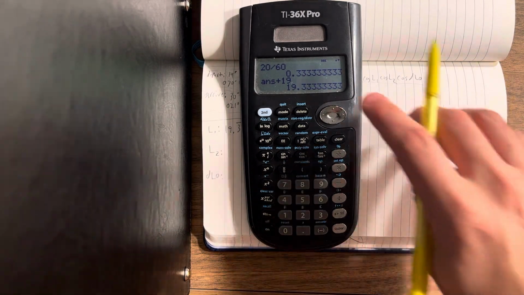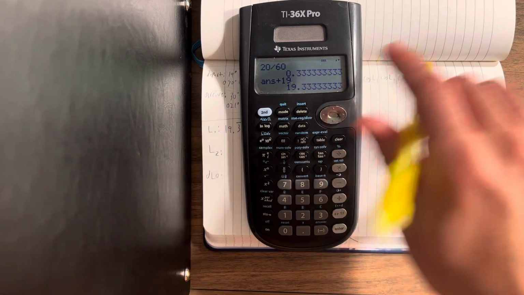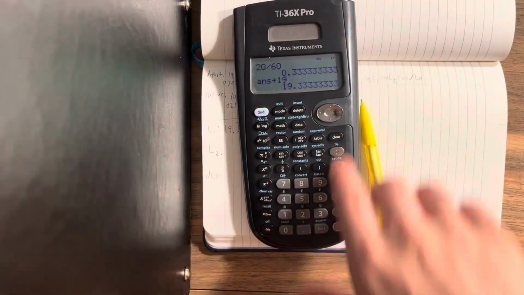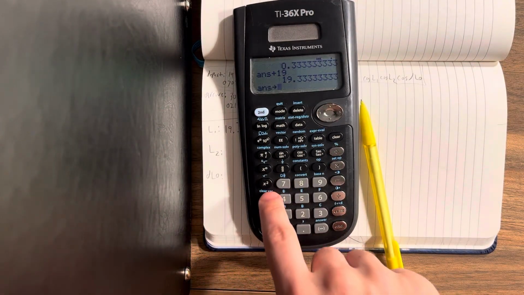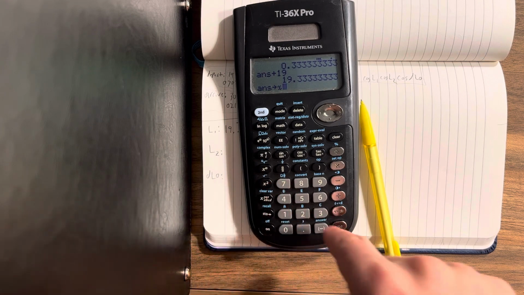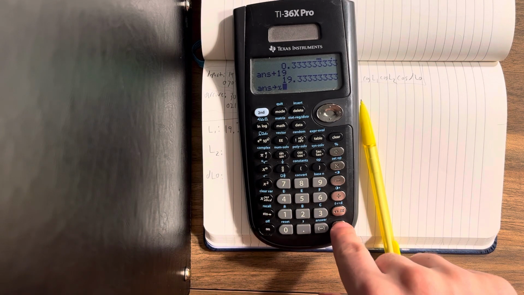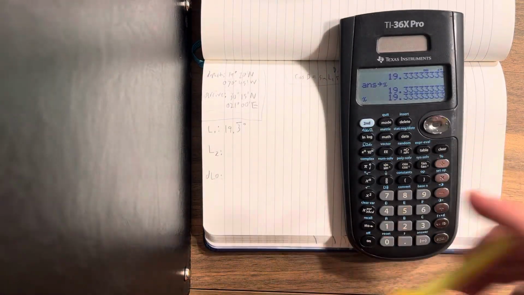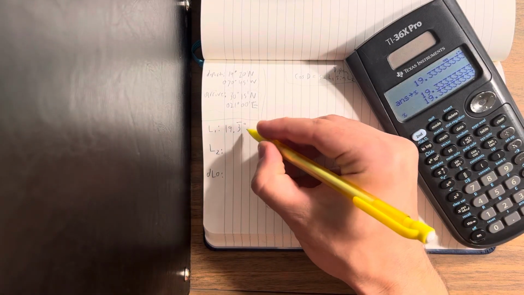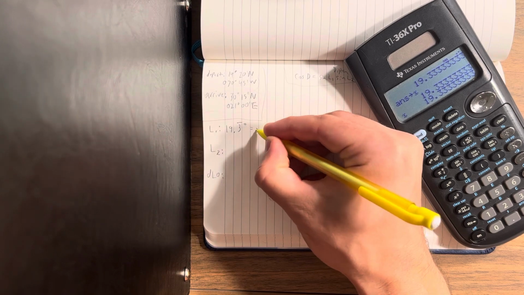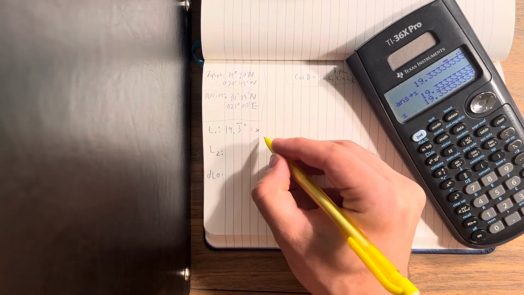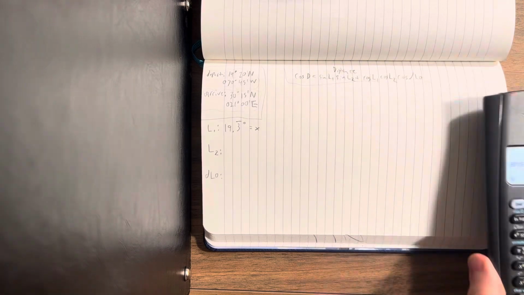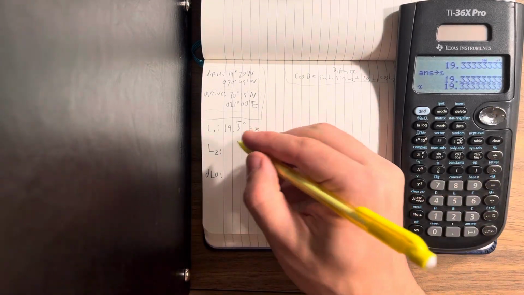I'm going to store this in my memory. The way you do it on the TI-36 is you press store and then pick a variable. So I'll just pick X because it's the first one. There. And then if I were to ever tap X, it would come out automatically. So then after I do that, I'm going to mark to the side that L1 equals X, so that whenever I use the calculator, I can just pull that off automatically.